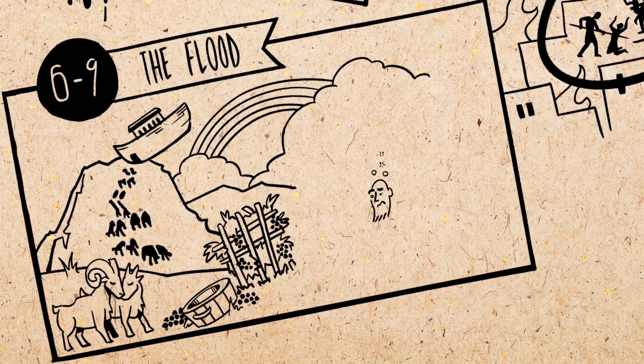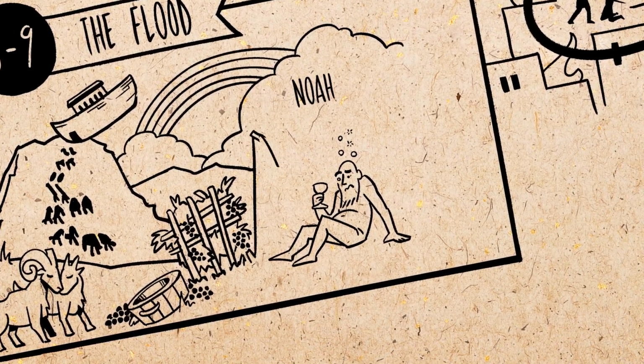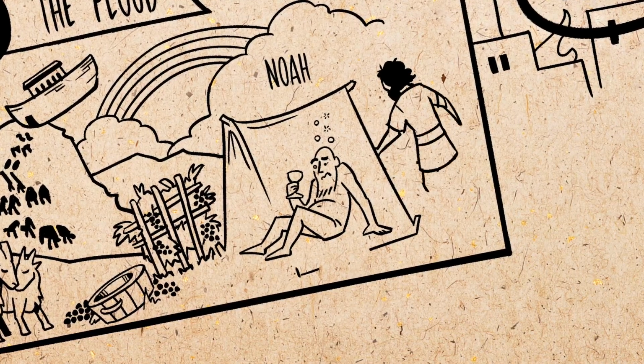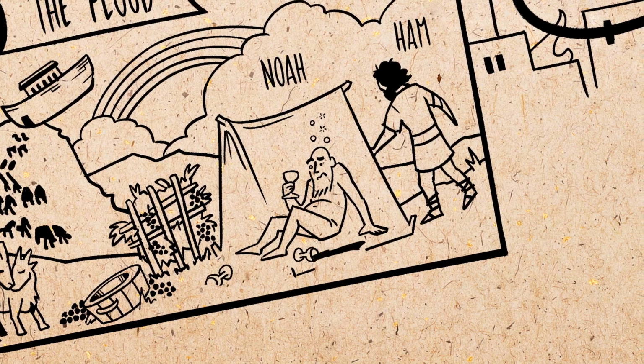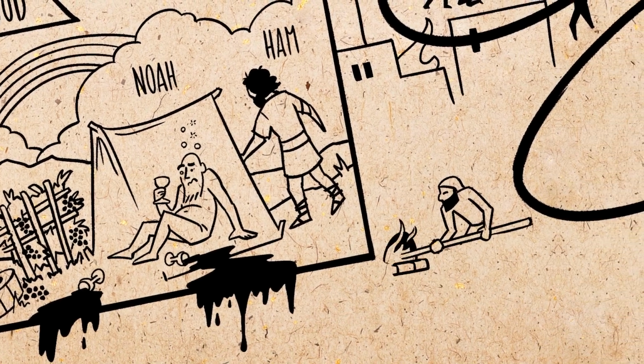He goes and he plants a vineyard, and he gets drunk out of his mind. And then one of his sons, Ham, does something shameful to his father in the tent. And so here we have our new Adam, naked and ashamed, just like the first, and the downward spiral begins again. It all leads to the foundation of the city of Babylon.